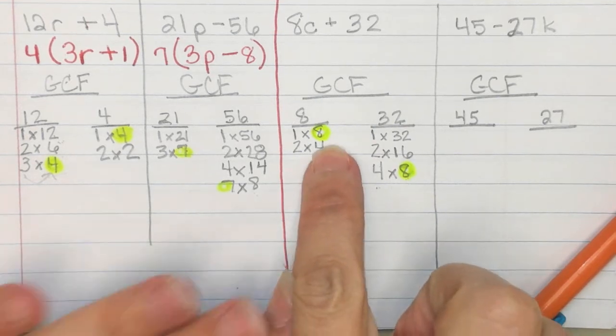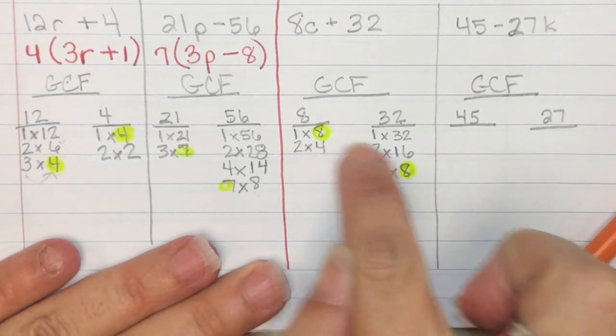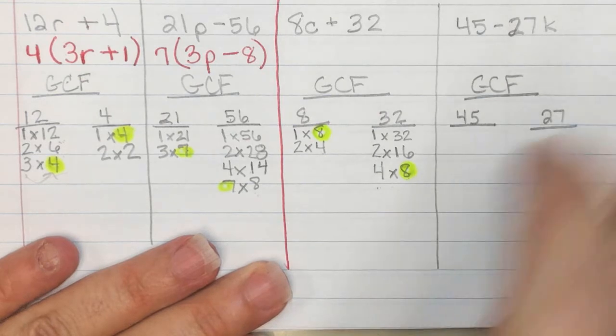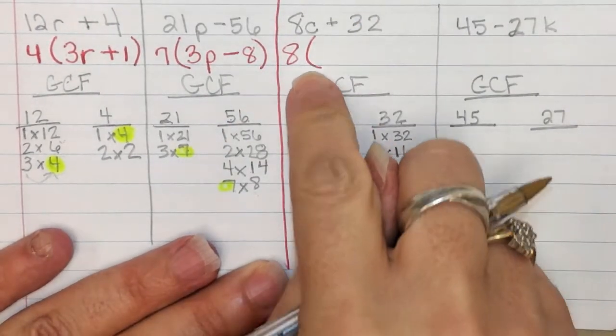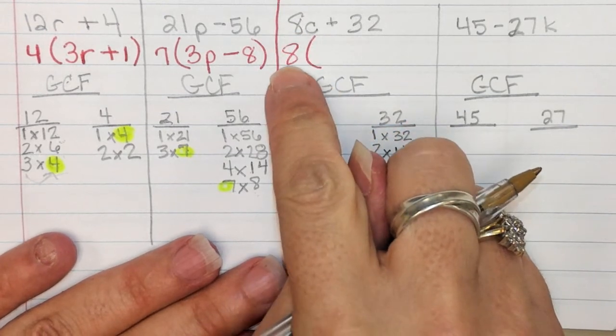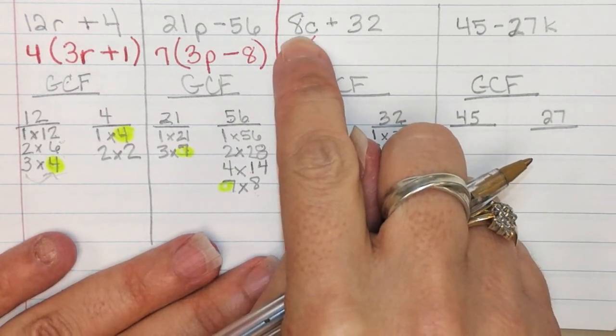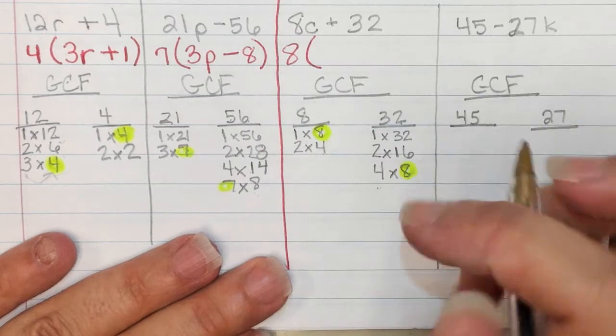Always start with that top number and look back and forth. Okay, so if it's 8, I'm going to put an 8 on the outside. Now, the reason I'm doing this one is because it looks weird. How many 8s go into 8? 1. Okay.